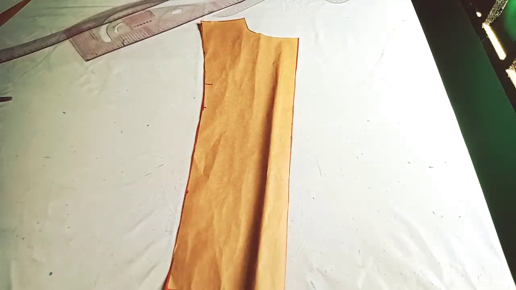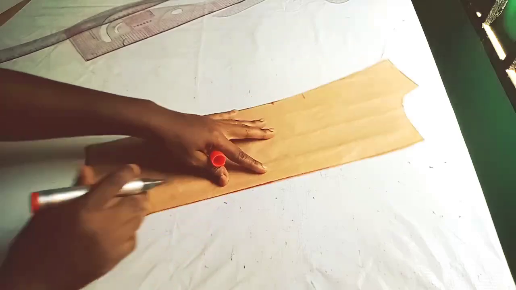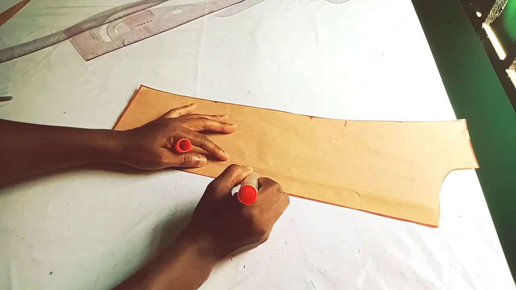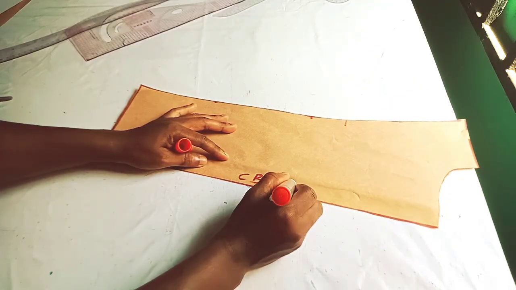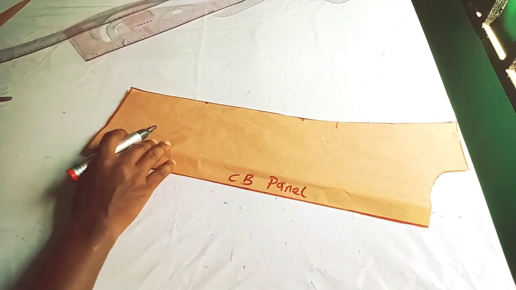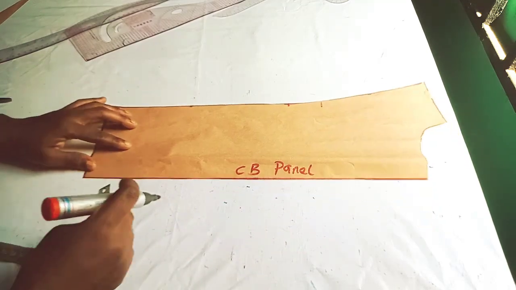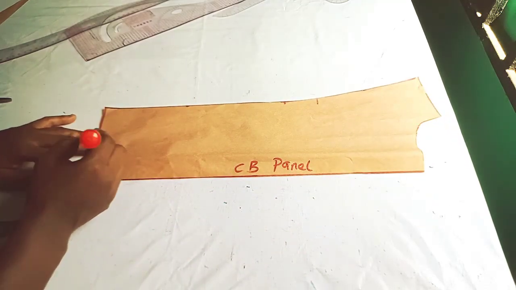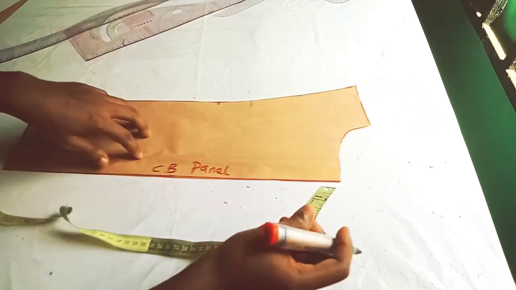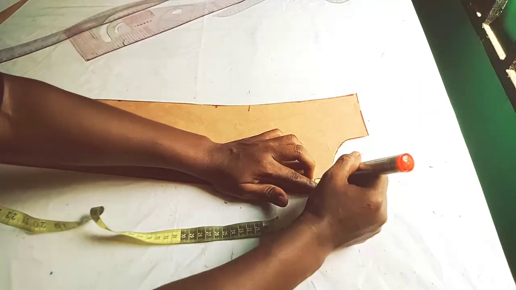Here we have our center back panel. Make sure to mark your notch, your 1 inch zipper allowance.